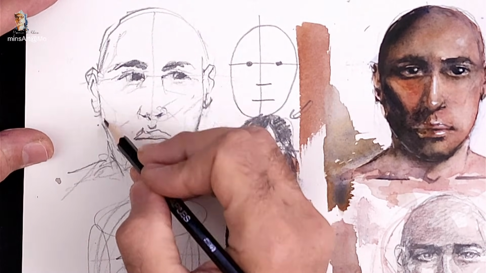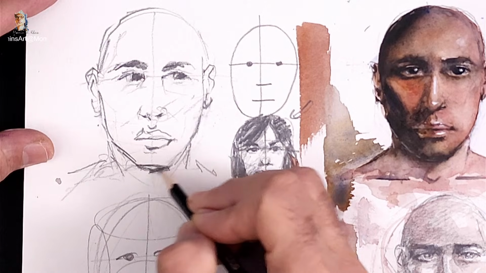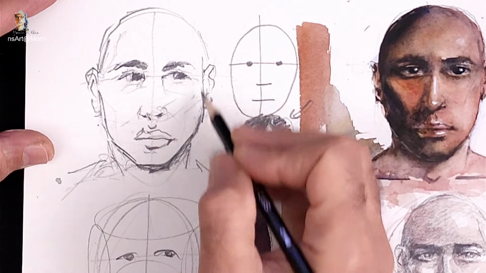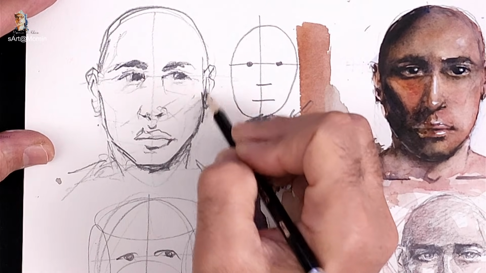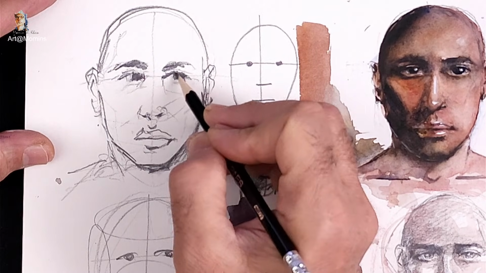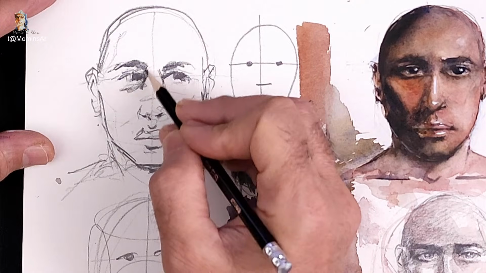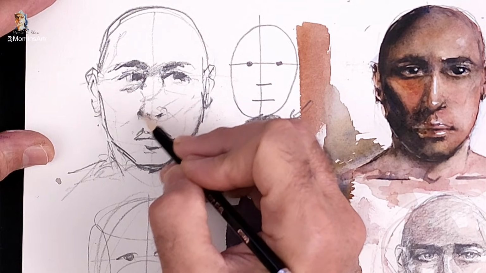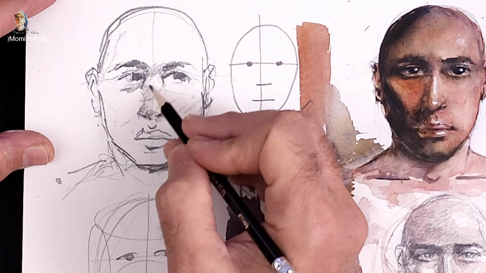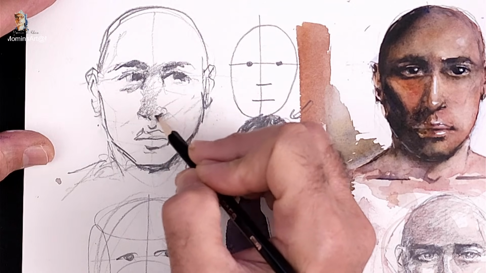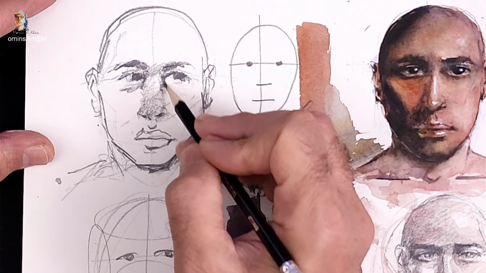Otherwise, what happens if you make it too complicated? You'll get confused. The main thing is to work on the proportion. Work on the proportion, and once your proportions are good and you think, okay, it's fine, then you work on the light. You say where the light is coming from.